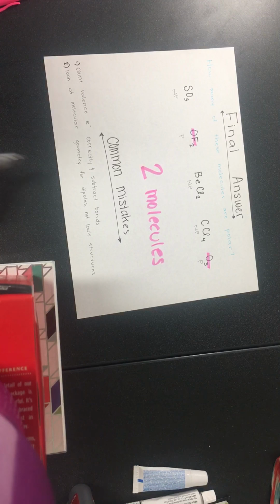Now, going over common mistakes: number 1, count valence electrons correctly and subtract the bonds. You don't want to have more electrons than you need. And number 2, look at the molecular geometry for the dipoles. You can't just judge everything perfectly by the Lewis structures. And that's about it. So, bye guys.